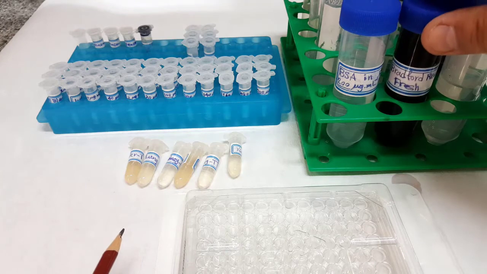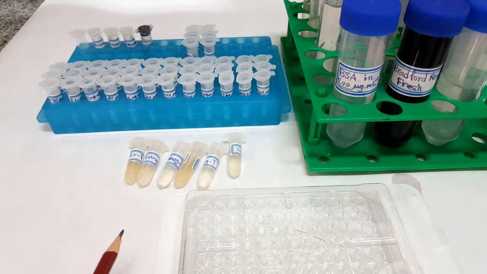50 milliliters of Bradford reagent is prepared by dissolving 5 milligrams Coomassie Brilliant Blue G250 dye in 2.5 milliliters 95% volume per volume ethanol, followed by addition of 5 milliliters phosphoric acid. The solution is further diluted with distilled water to 50 milliliters.